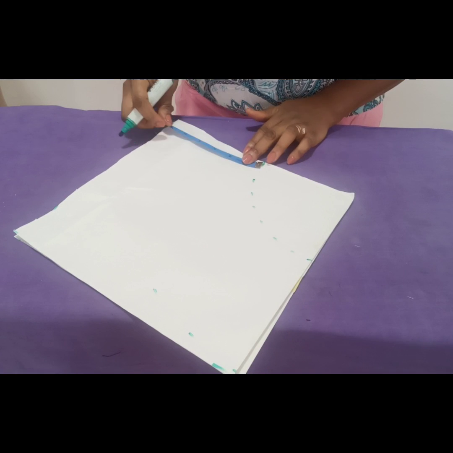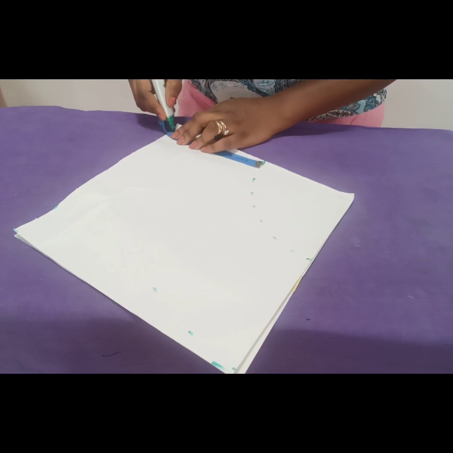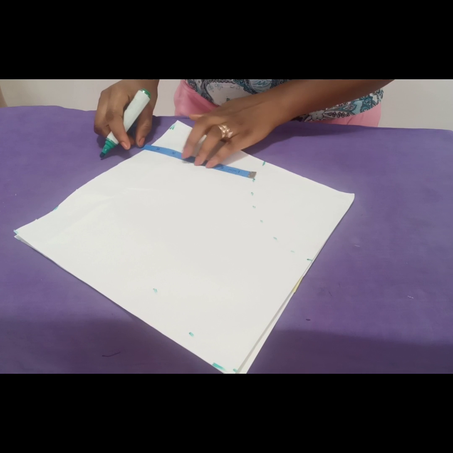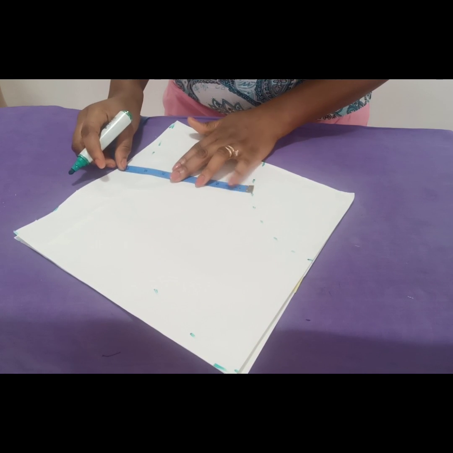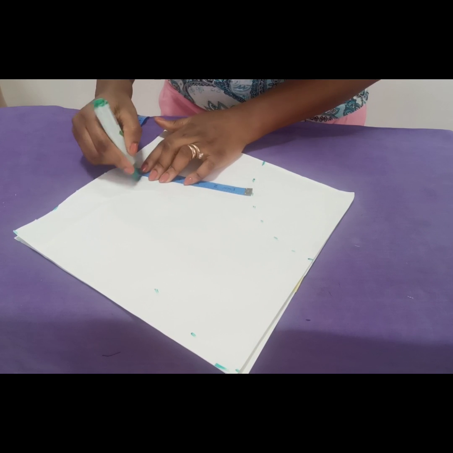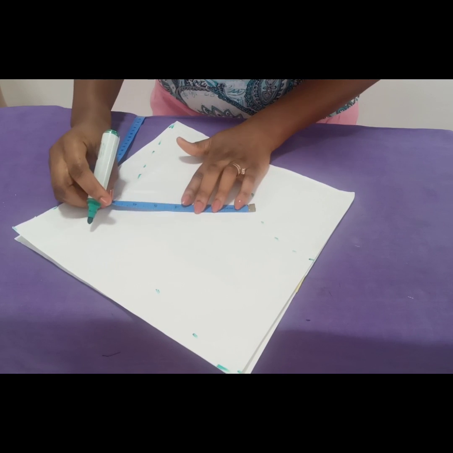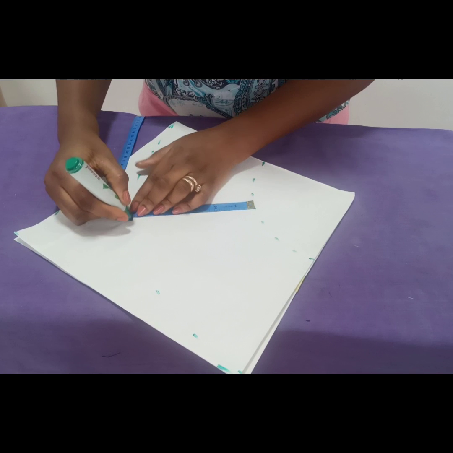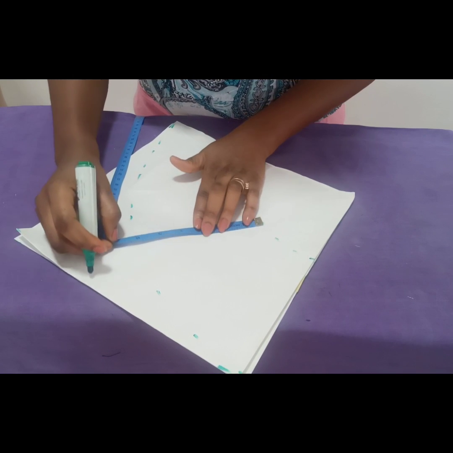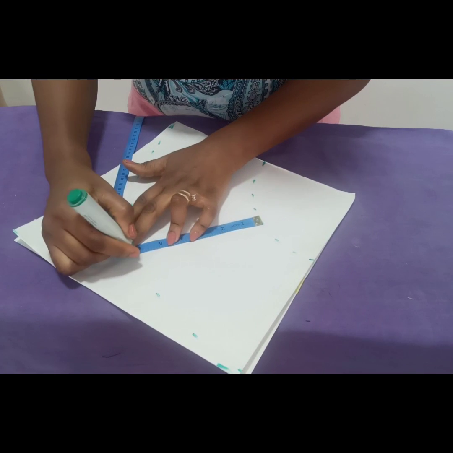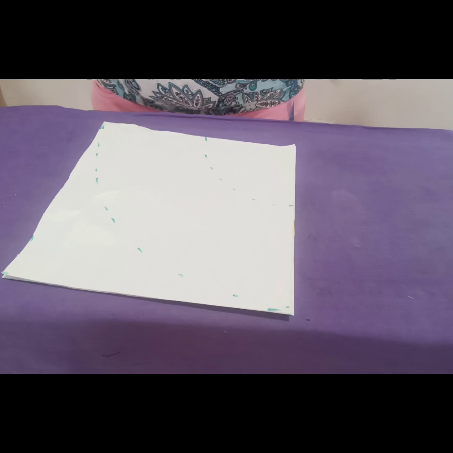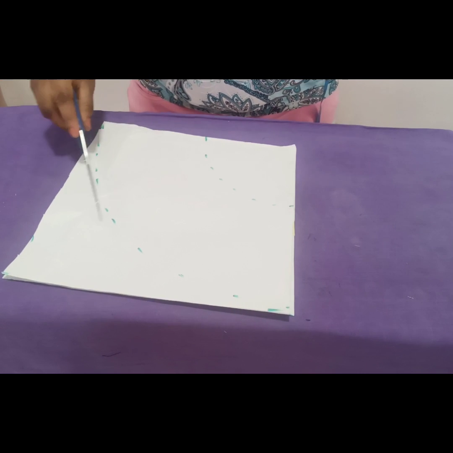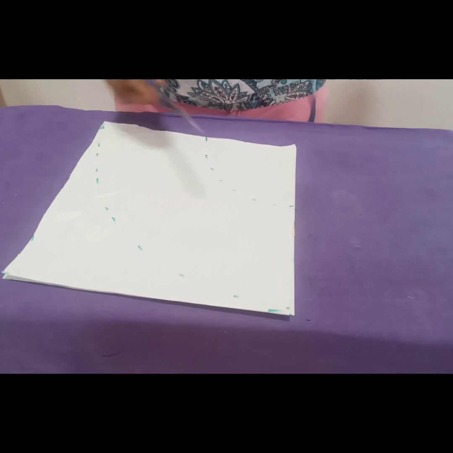And there with the length. So we are going to cut it out and see what it looks like. So don't forget, if you are cutting on your fabric, add allowance here and add allowance here.